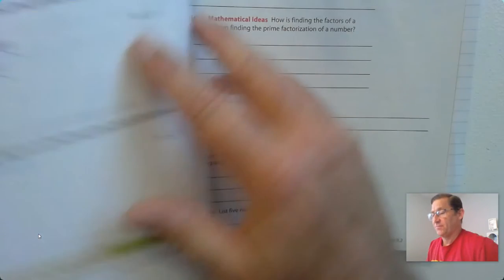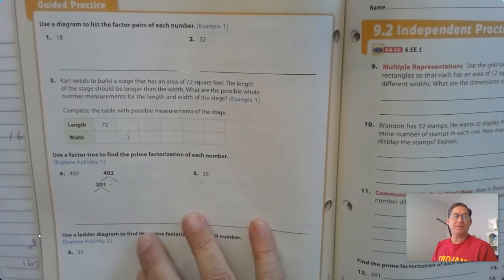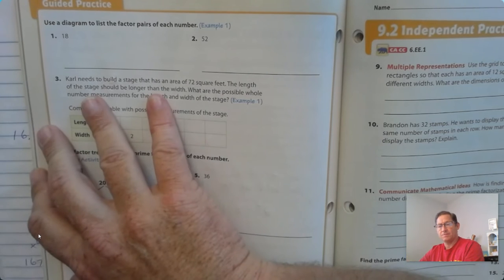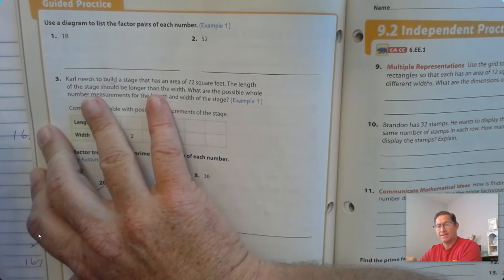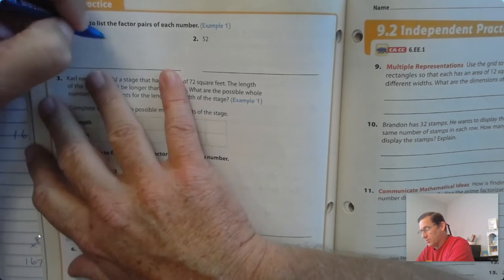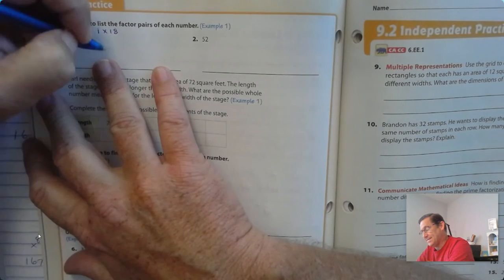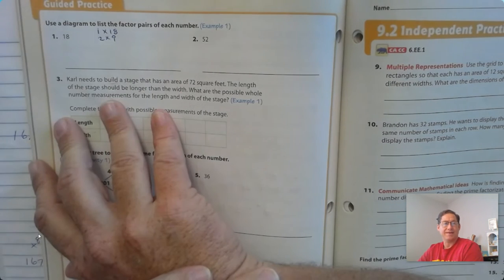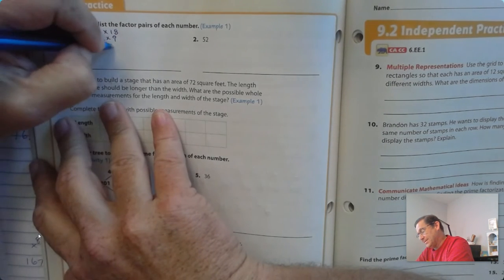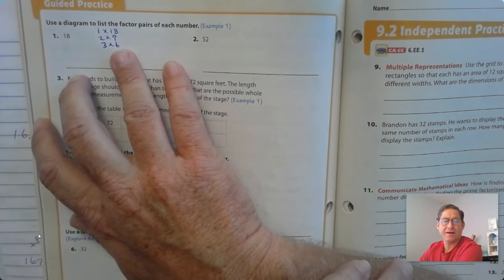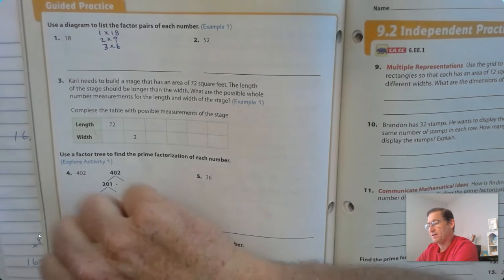All right, let's look at page 248. Number 1. Use a diagram to list the factor pairs of each number. So you remember that the diagram, that was where we underline it and we connect it with arrows. Okay, so I'm going to go ahead and write the factor pairs of 18 first. Okay, so that's 1 and 18, 2 and 9, 3 and 6, 4 is not, 5 is not, and 6, we're already getting back around. So we have 3 factor pairs.